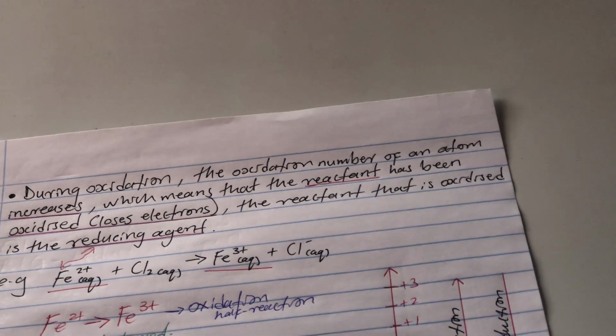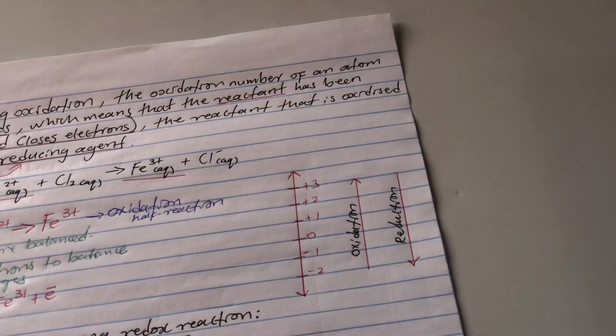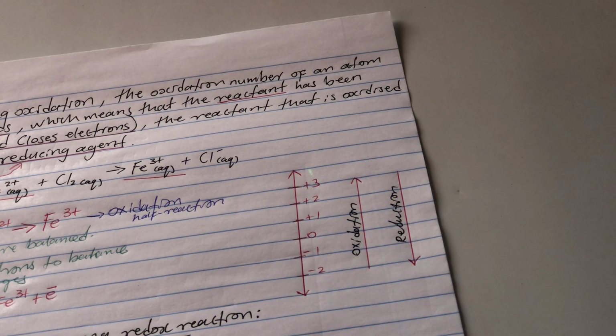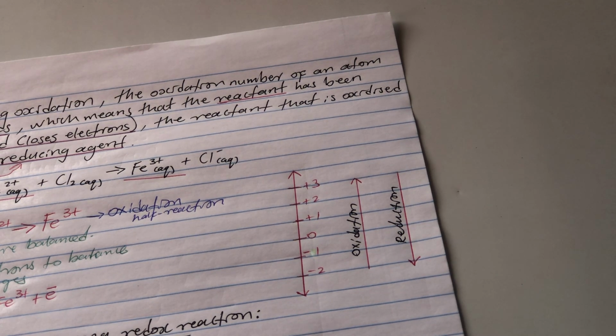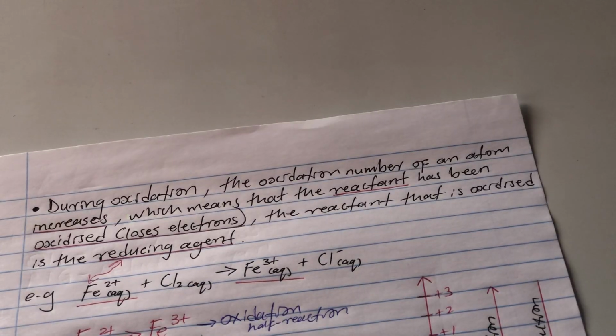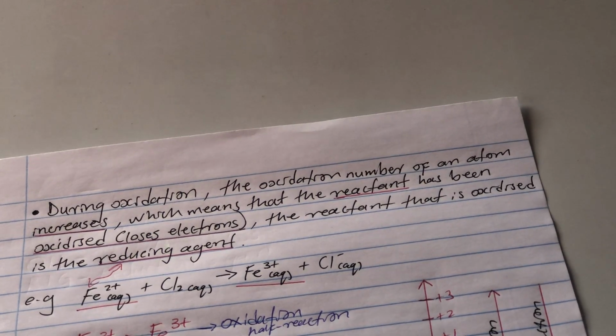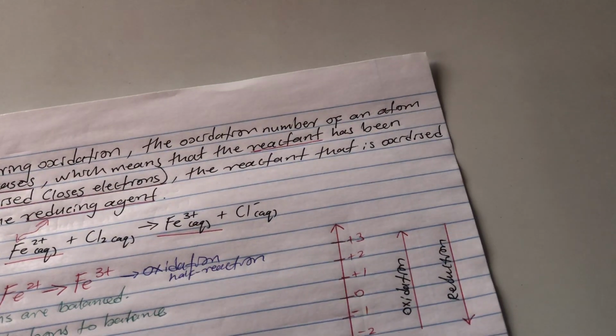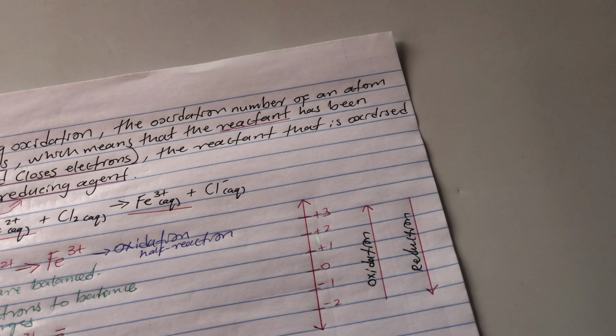So if we check this number line here, it was 2. On the side of the product it is now 3. This is oxidation. There's an increase in oxidation number. An increase in oxidation number tells us that electrons were lost, because we moved from 2 to 3.